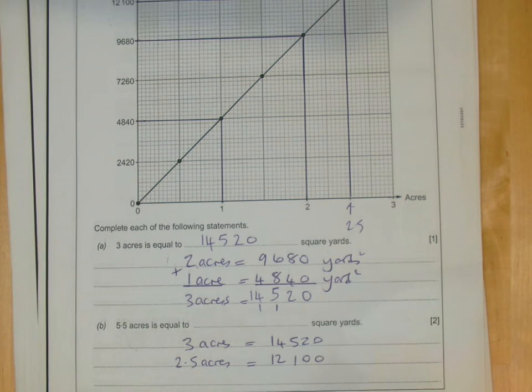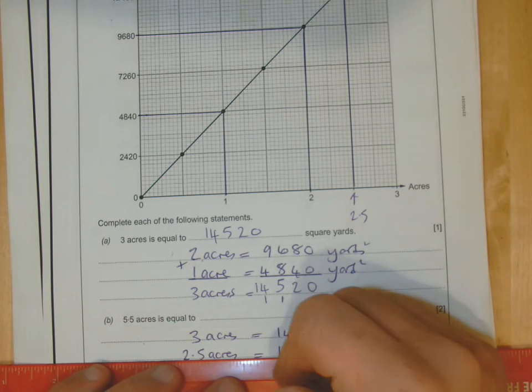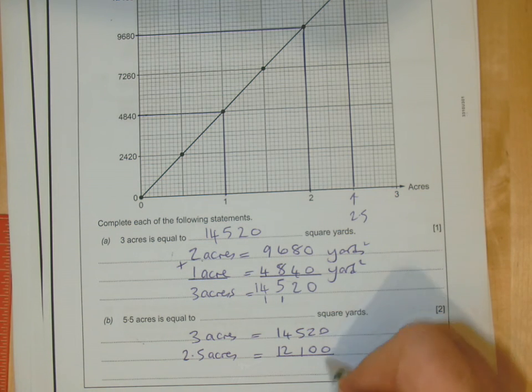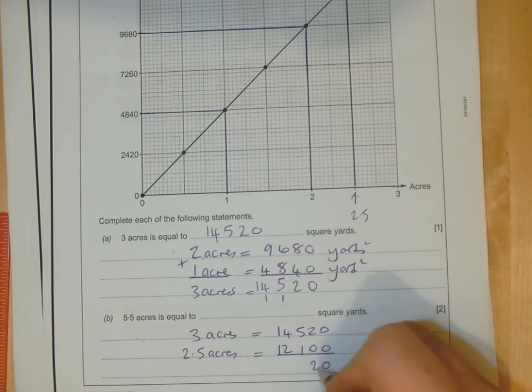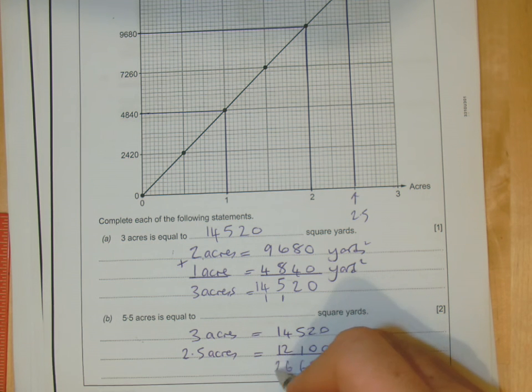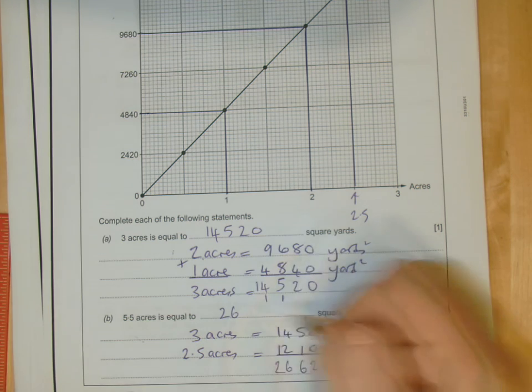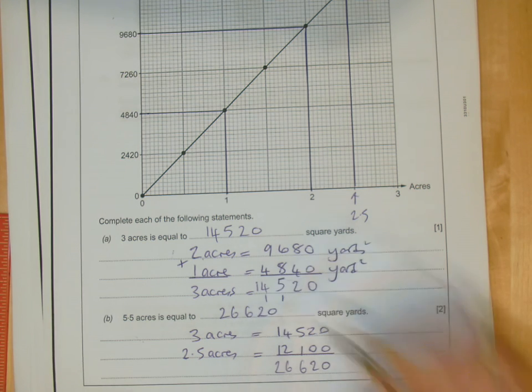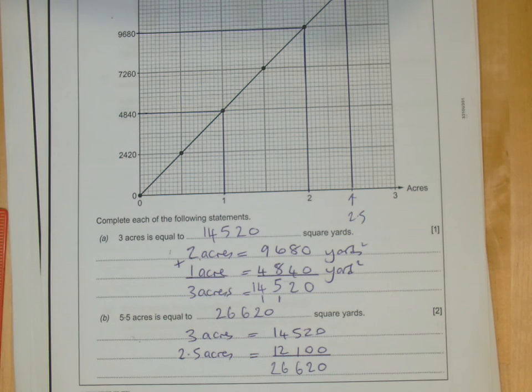and now we're just going to add these up. 0 add 0 is 0, 2 add 0 is 2, 5 add 1 is 6, 4 add 2 is 6, 1 add 1 is 2. So we've got 26,620 square yards. Okay, there are other ways of doing it, but that's just one approach.